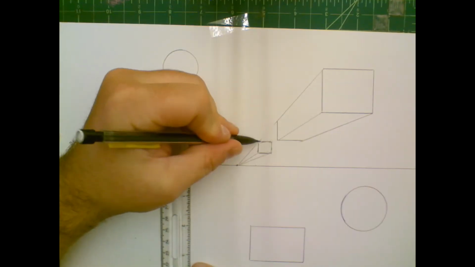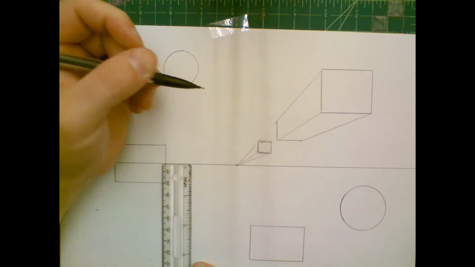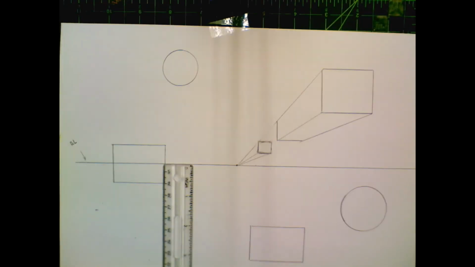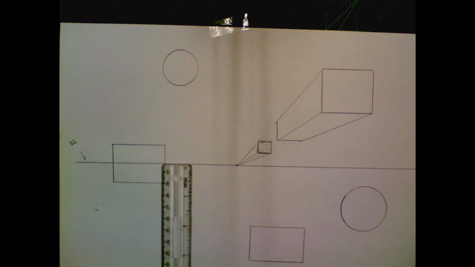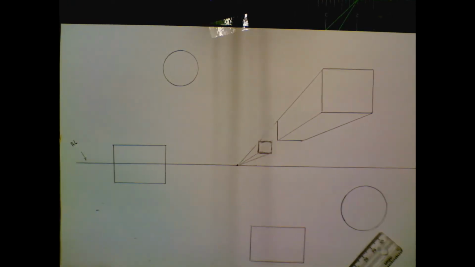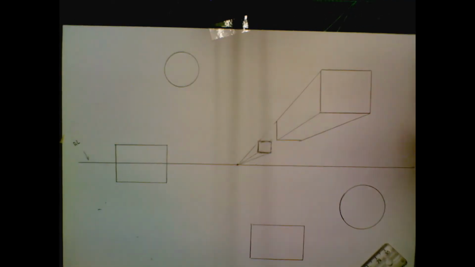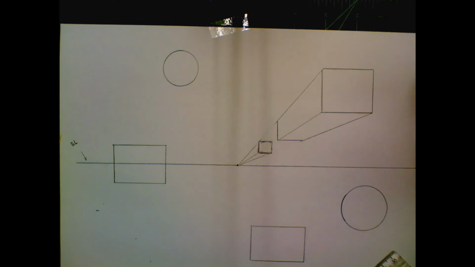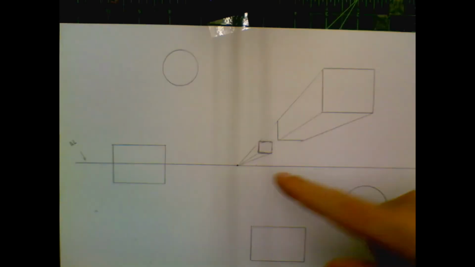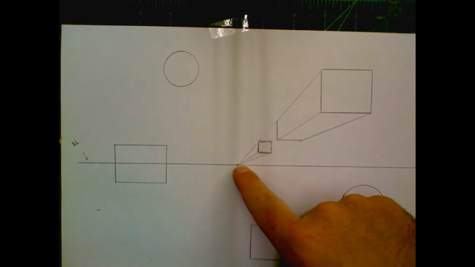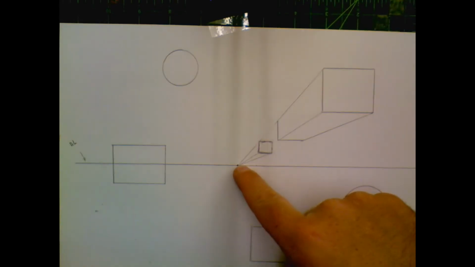All right, and now what I have is the shape that just broke off. Okay? I've got something like that. So that's how easy that one is. Now, one thing to keep in mind is that the position of your shape in relation to both the horizon line and the vanishing point is going to tell you automatically what parts you're going to see.